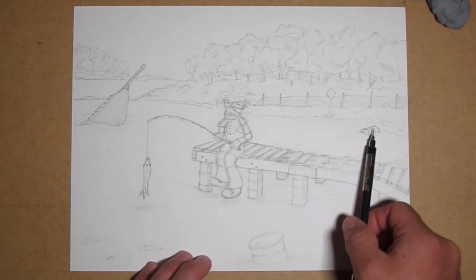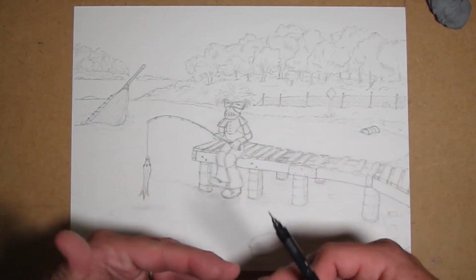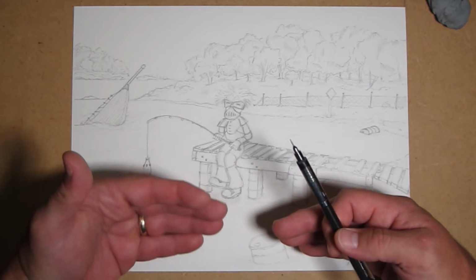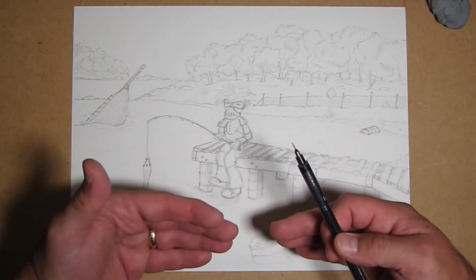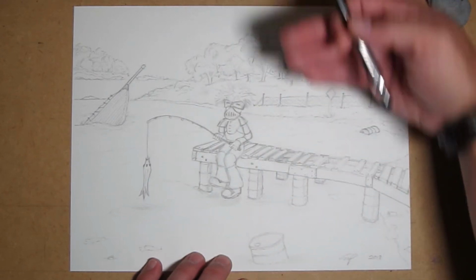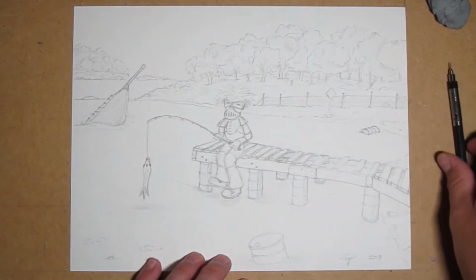Frankly, this should be darker than this right here because this is in the foreground, and everything here is going to be the darkest darks, and the saturation of the colors are going to be more up front than in back. They're going to fade away with that atmospheric perspective as you go through.